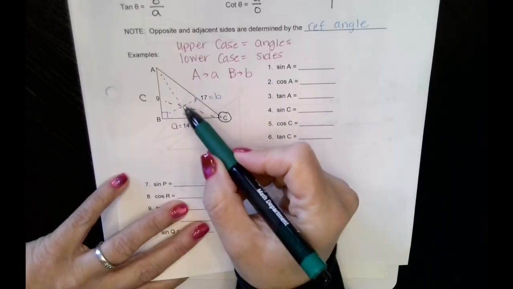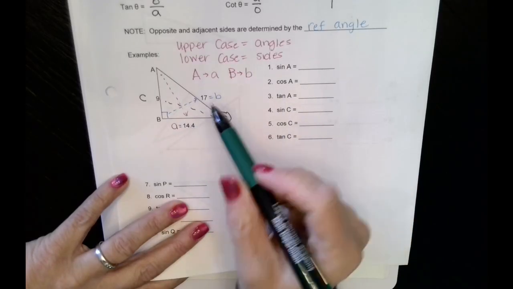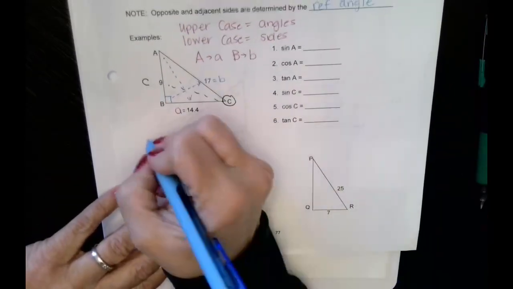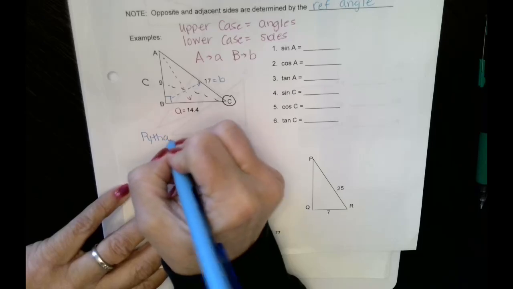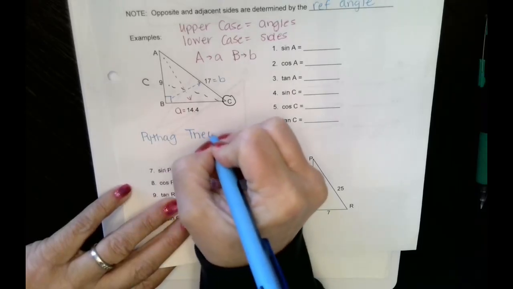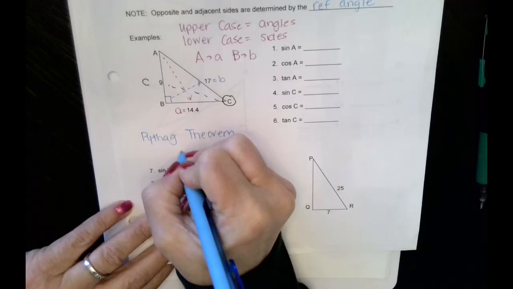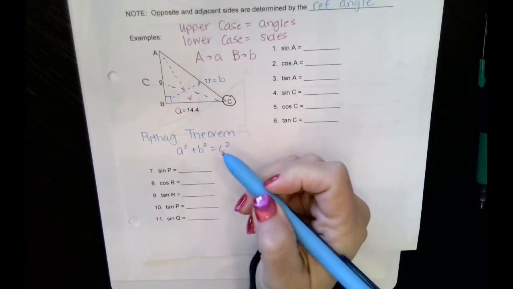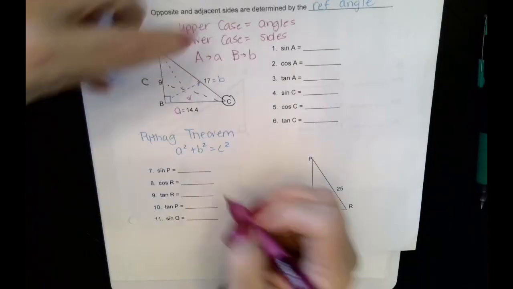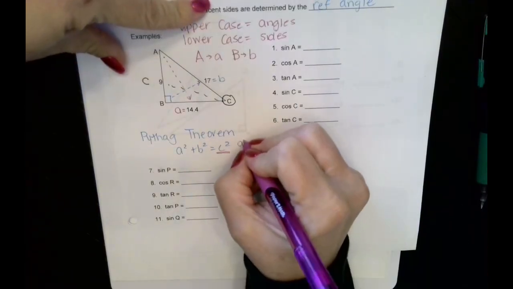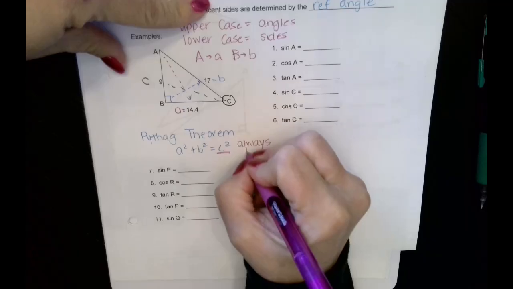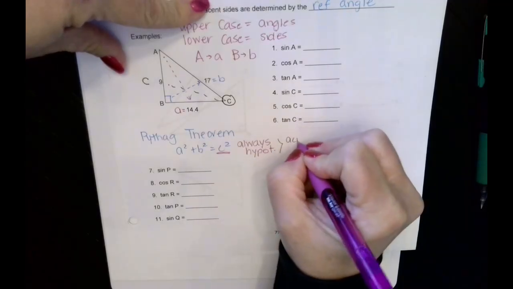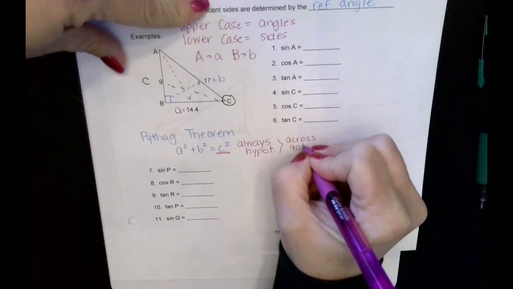Now, that's really important as we do these, because if you think about, and we're going to get to this in just a second, if we think about the Pythagorean theorem, our Pythagorean theorem says a squared plus b squared equals c squared. So let's talk about this for a minute. What we know is that this value here is always the hypotenuse. And the hypotenuse is across from your 90-degree angle.